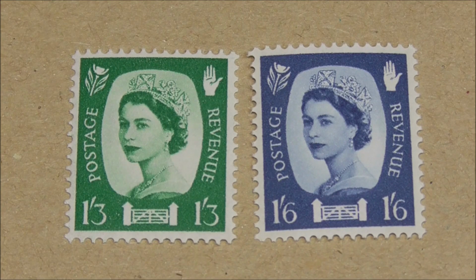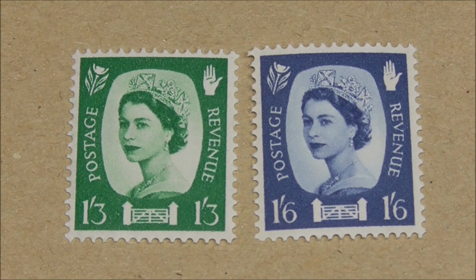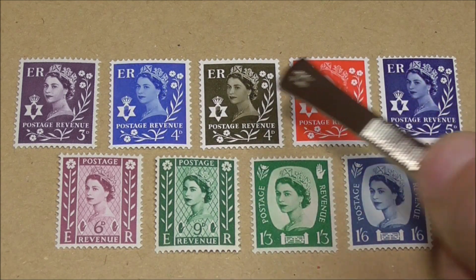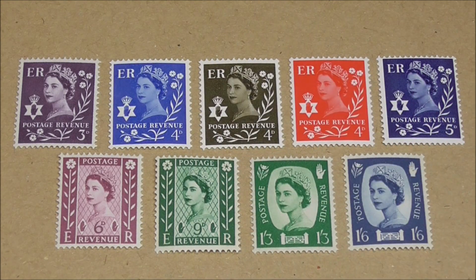The 1s 3d and 1s 6d has the Queen's portrait front and centre, flax and the red right hand of Ulster in the left and right top corners respectively, and below the portrait is a stylised 5-barred gate, supported by typical Ulster pillars, and the denominations are either side of that. And there we go, a total of 9 Northern Ireland stamps. Again, the 4d is in 3 different colours.